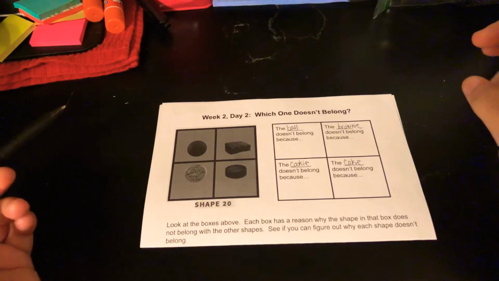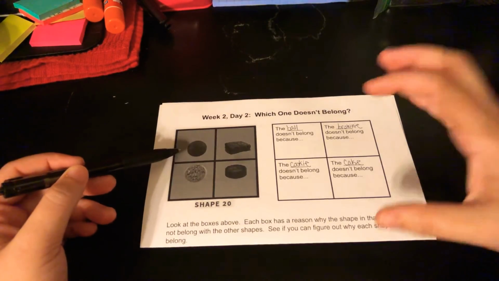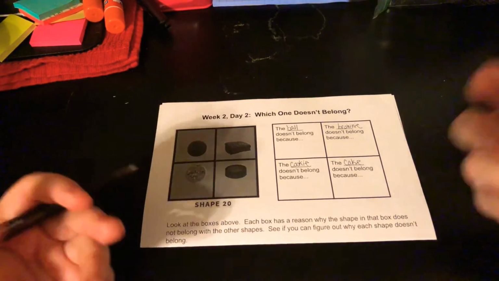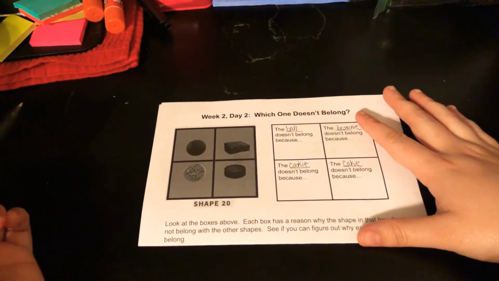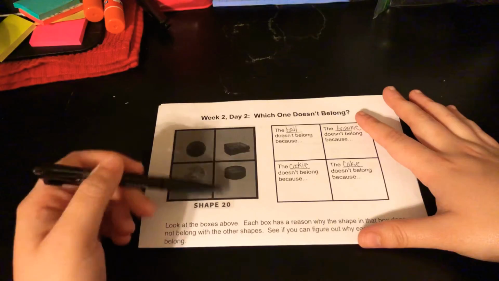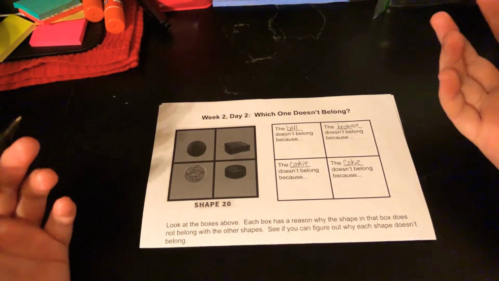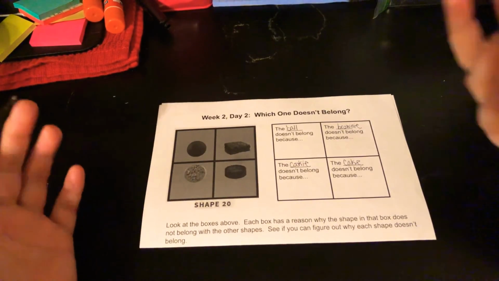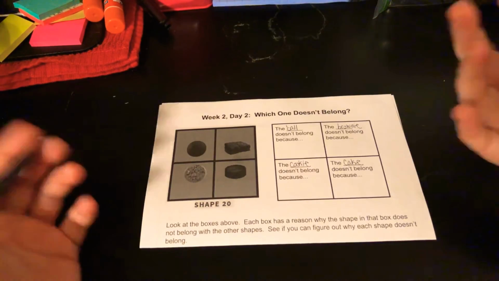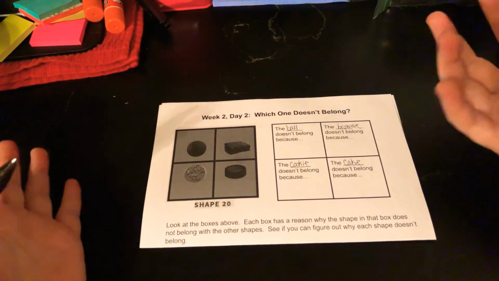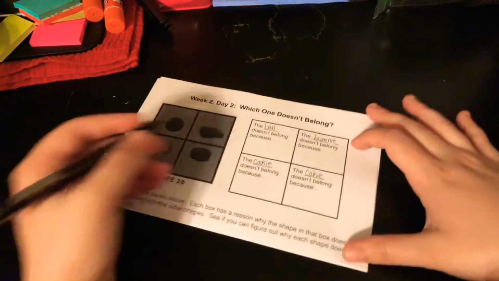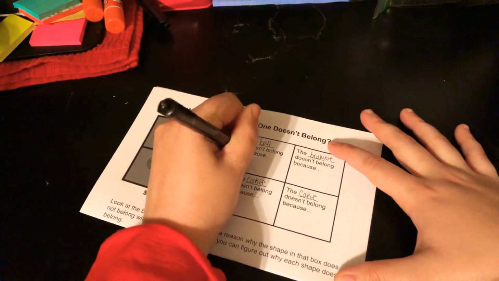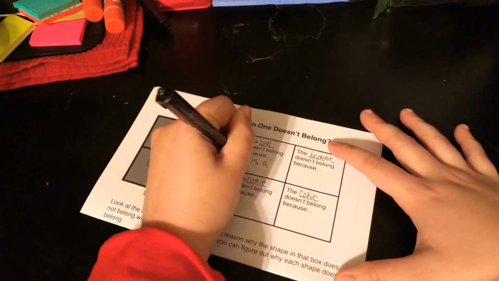We also could look at the shape. We know a 3D circle is called a sphere. So this is technically classified as a sphere, whereas these are not. There are also many different answers. This is an open-ended thing, so feel free to write whatever your child sees as the difference. So I'm going to say the ball doesn't belong because it is a sphere.